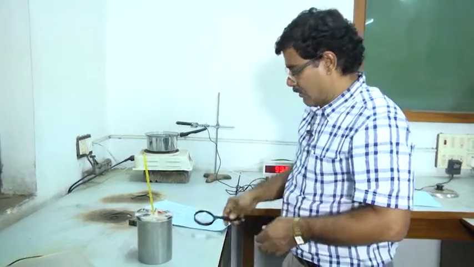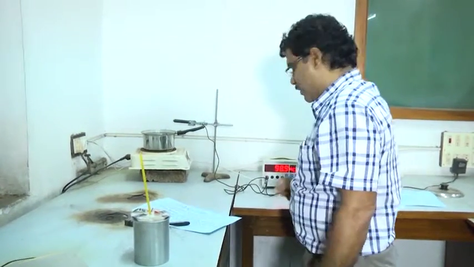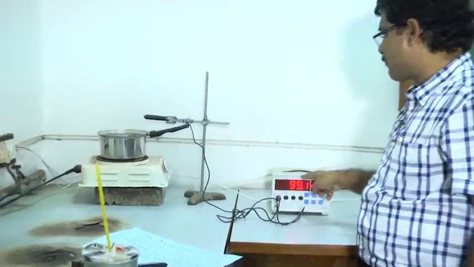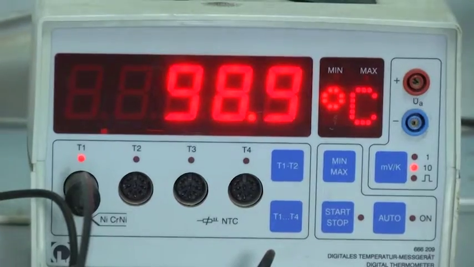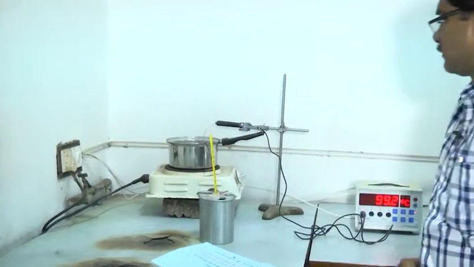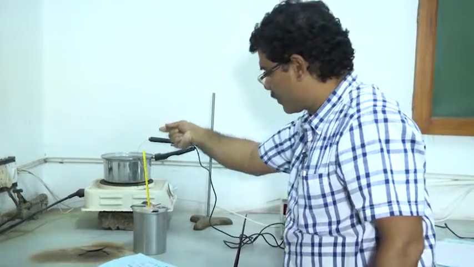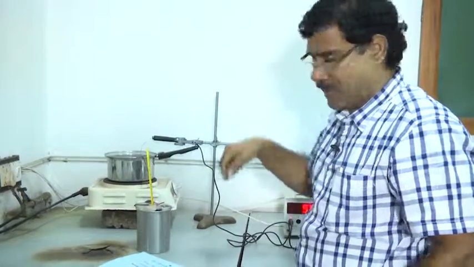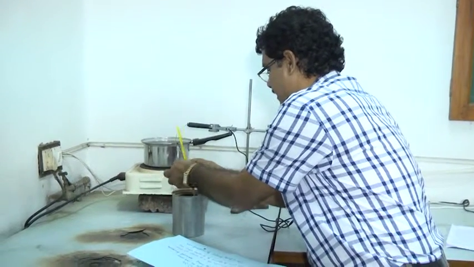Now I have the hot body. I have to note down its temperature, this is 99.0. Then I should take it slightly close, and just quickly I should put this mass into the calorimeter.